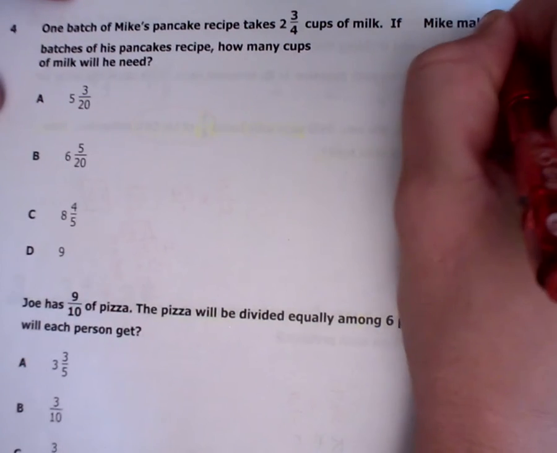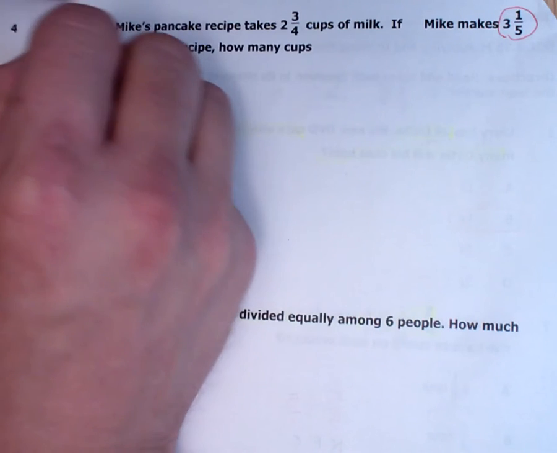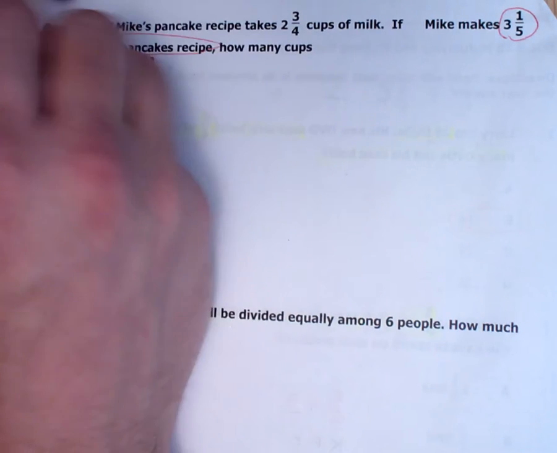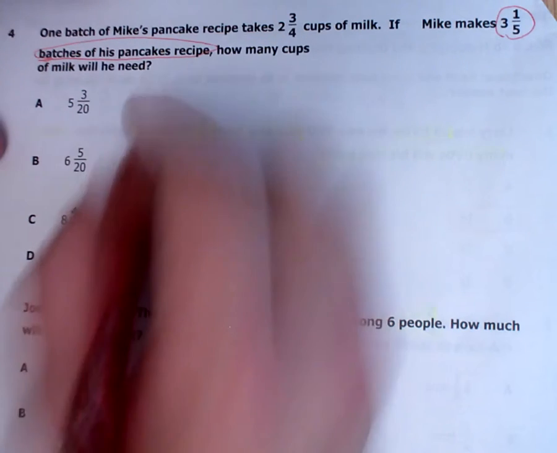All right, here. He makes 3 1/5 batches of his pancake recipe. All right, right there is the entire problem. It gives you the problem right there. I'm not going to do a full highlighting on this one. I want you guys to zone in on this. 3 1/5 batches of his pancake recipe. All right, so 3 1/5.